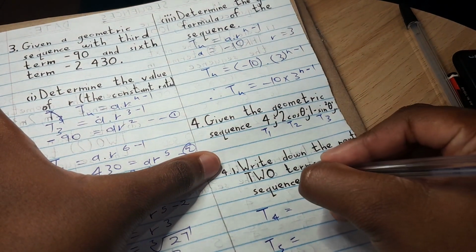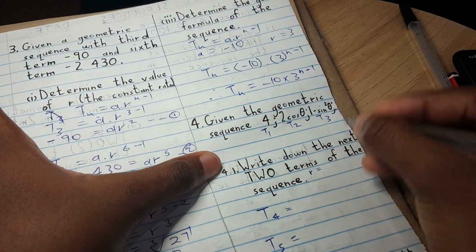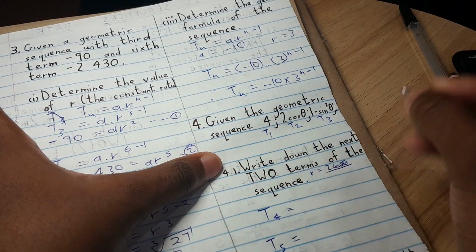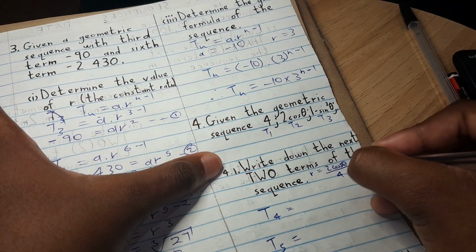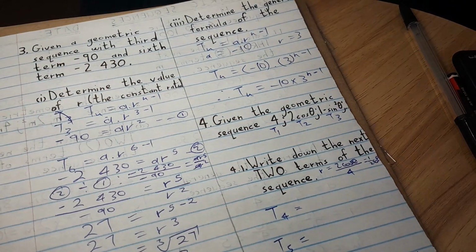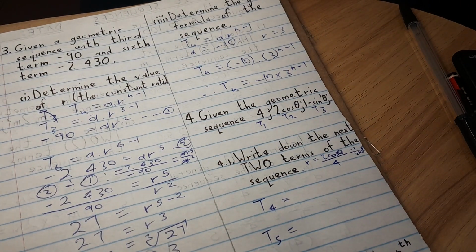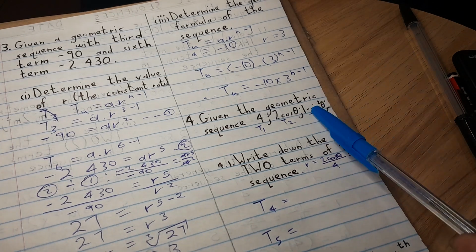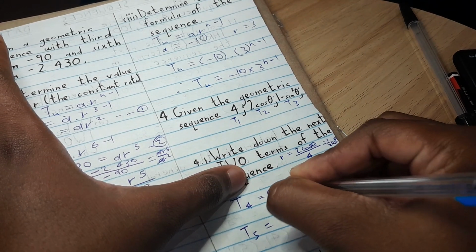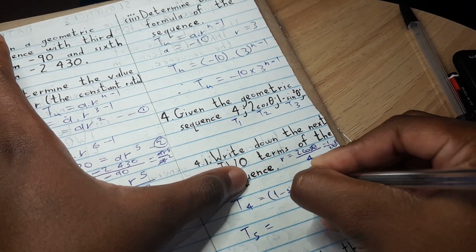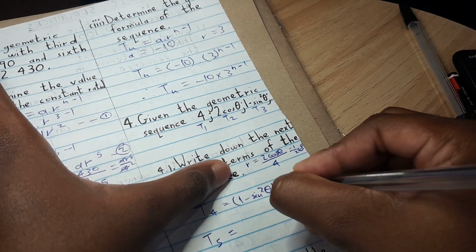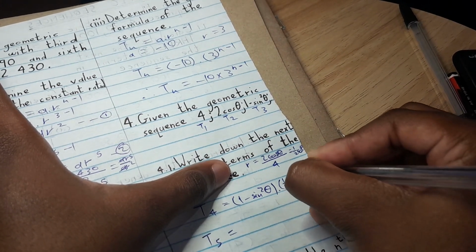So on a piece of paper, just do this. R is T2, which is 2 cos theta, over T1, which is 4. And we get half cos theta. Sorry about that. So T4 is T3, which is 1 minus sine squared theta, times half cos theta.